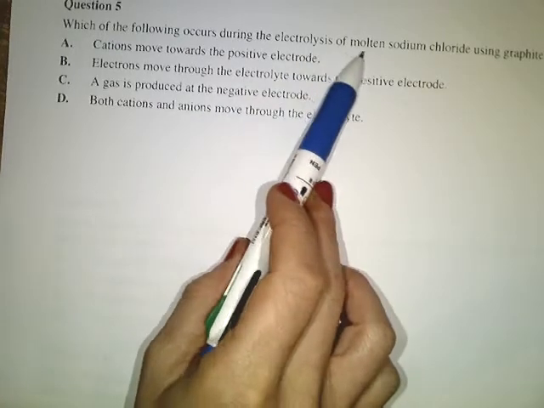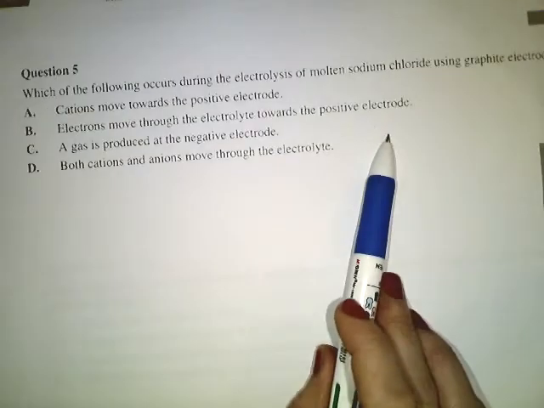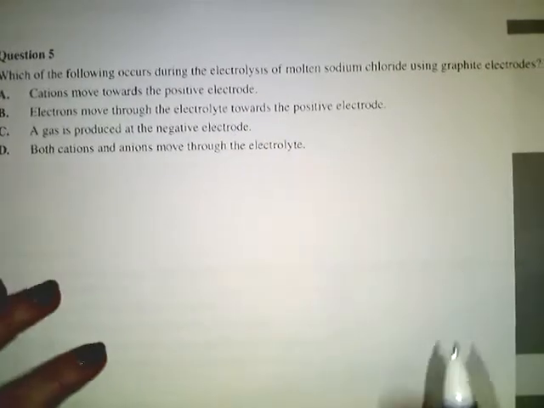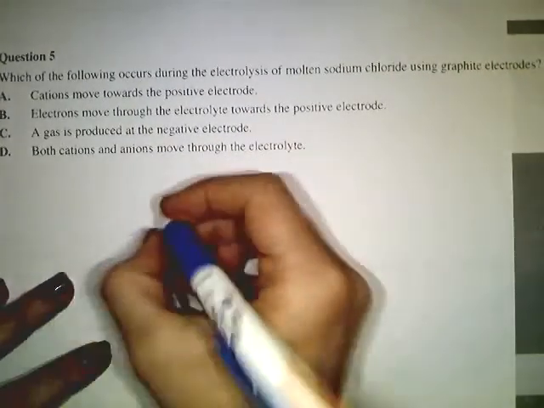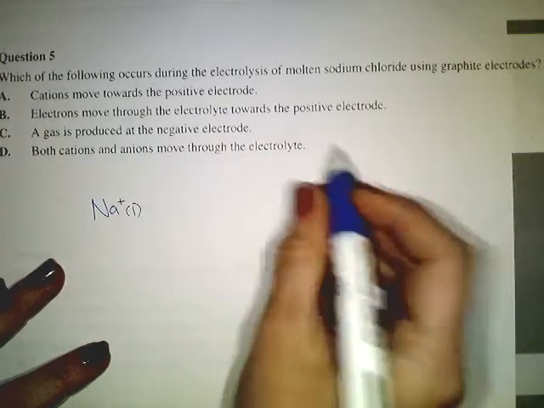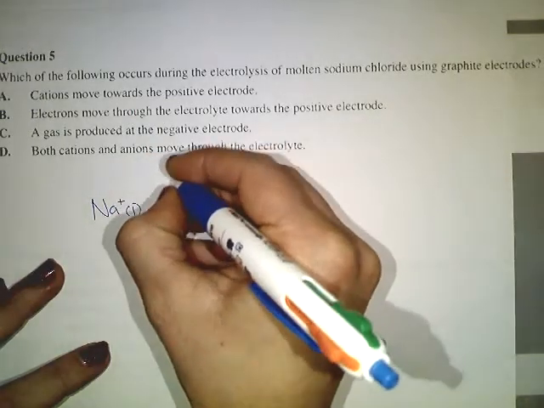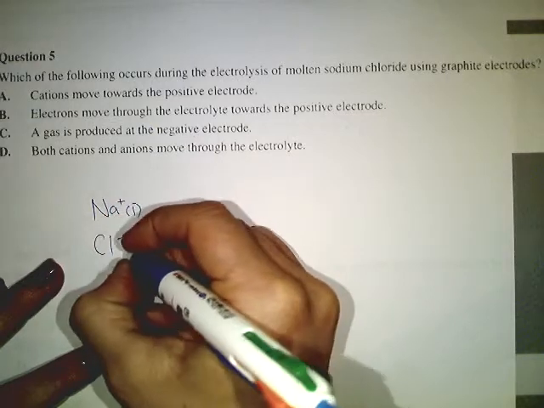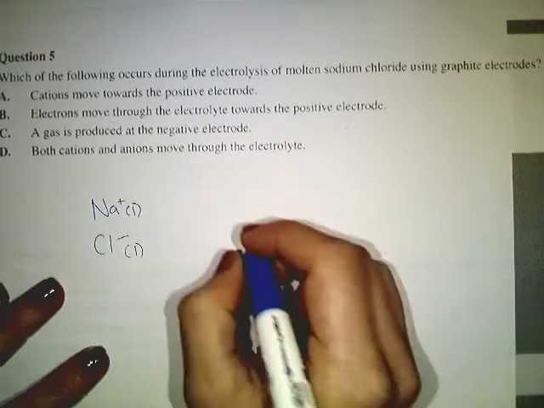Which of the following occurs during electrolysis of molten sodium chloride using graphite electrodes? Well, let's have a look. Molten sodium chloride is Na+ and chloride is Cl-, liquid because it's molten.